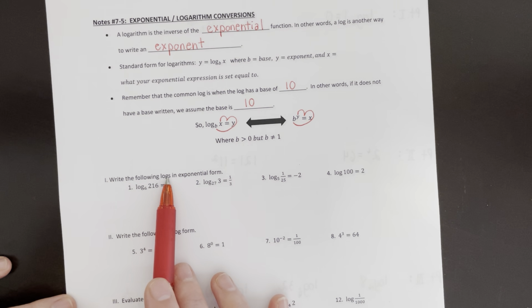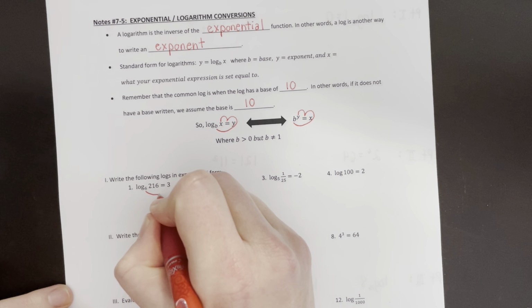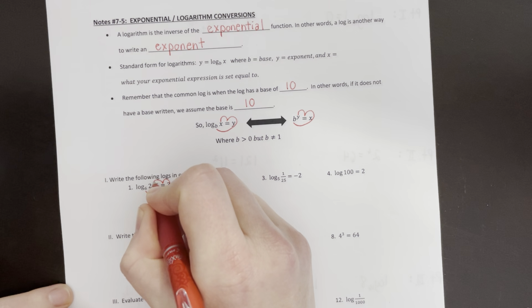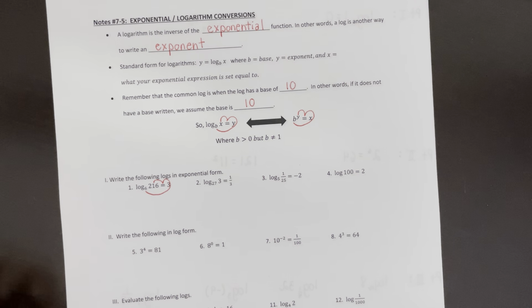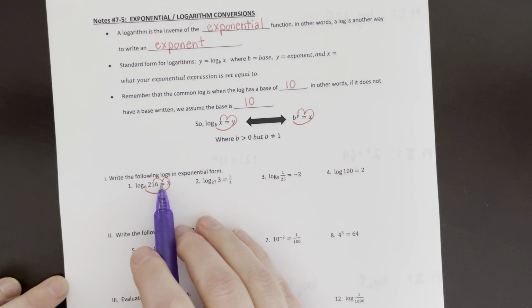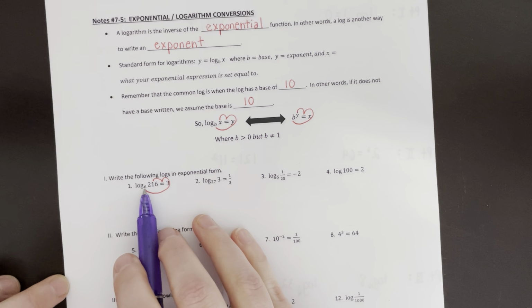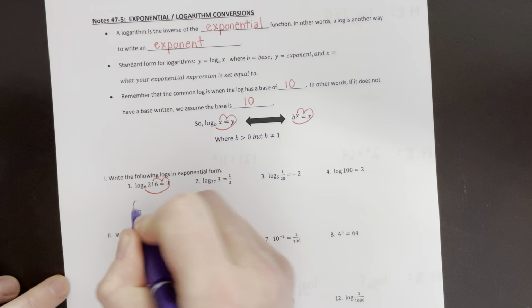So let's practice using that heart method. Write the following logs in exponential form. I'm going to use the heart method to show me the order. So of course this is read log base 6 of 216 equals 3. When I started my heart, 6 was where I started, so I'm going to write 6.